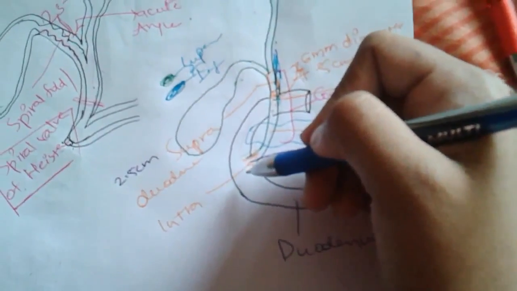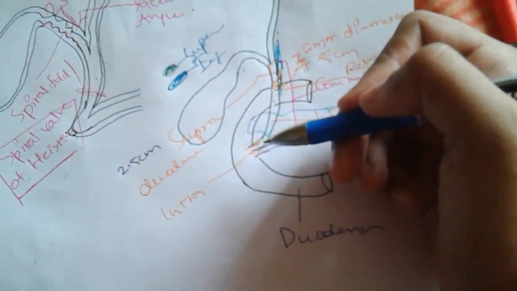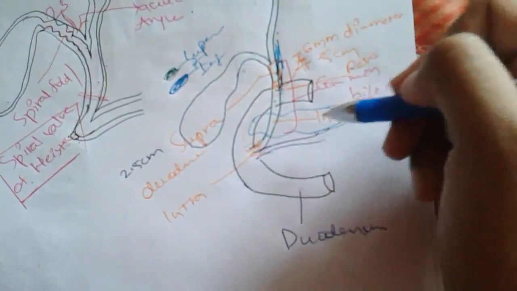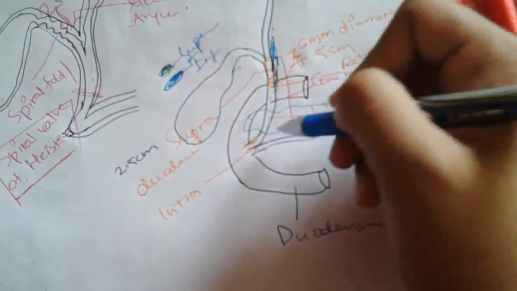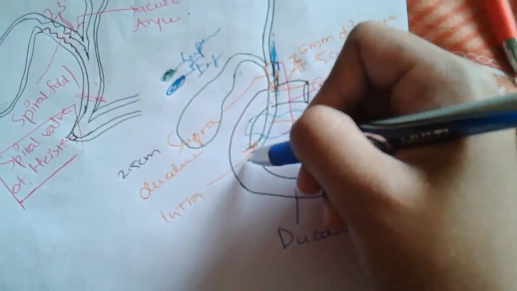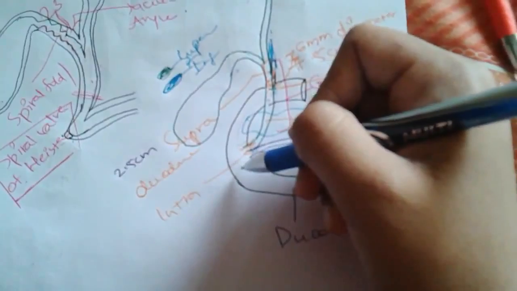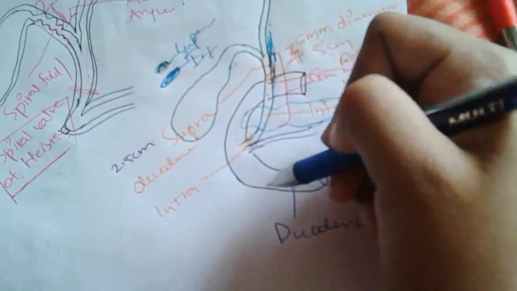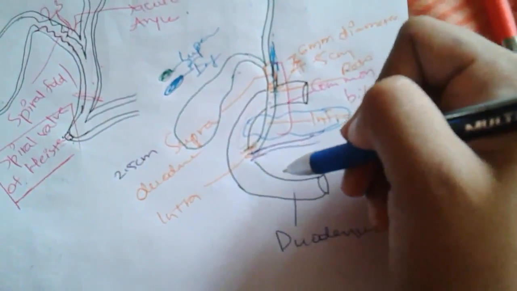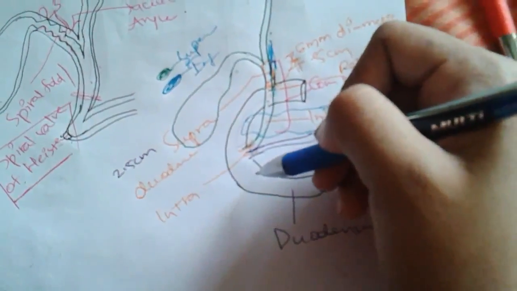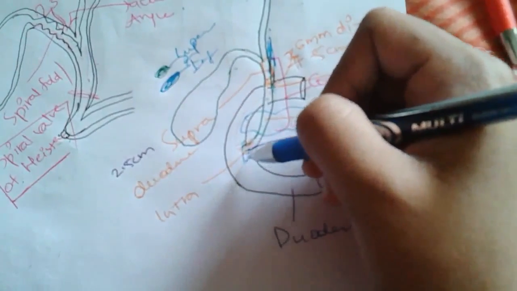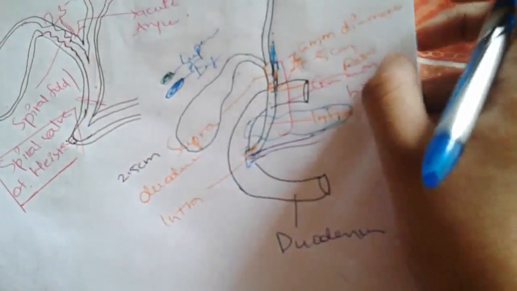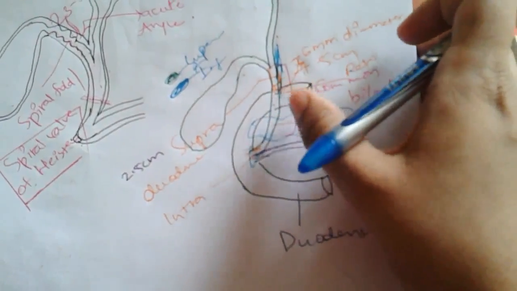Whereas the intraduodenal part is nothing but where the common hepatic duct joins with the pancreatic duct to form the hepatopancreatic duct. This hepatopancreatic duct opens into the second part of the duodenum at the major duodenal papilla, which is 8 to 10 centimeters distal to the pylorus. So now it is here. So this is the intraduodenal part. All this is the duodenum. All this is the common bile duct.